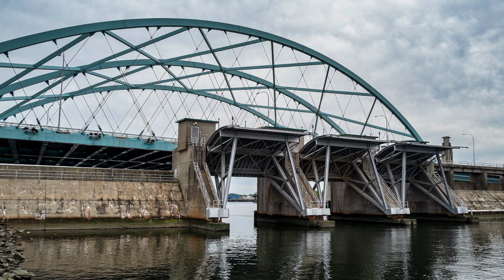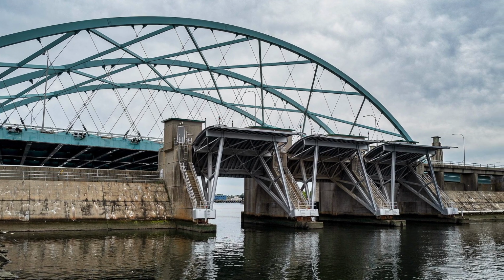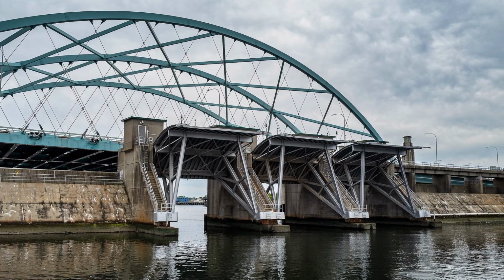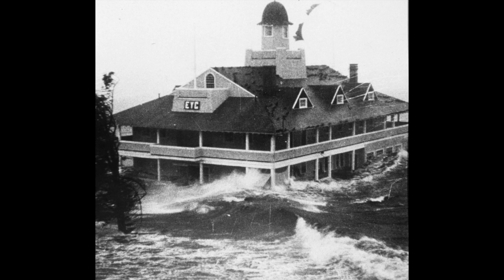Well, absolutely. So the hurricane barrier is of particular importance for the city of Providence. It was built in the early 60s after Hurricane Carol in 1954. That was the last big storm that affected Rhode Island. But the hurricane barrier has never actually been tested in big storms since then.